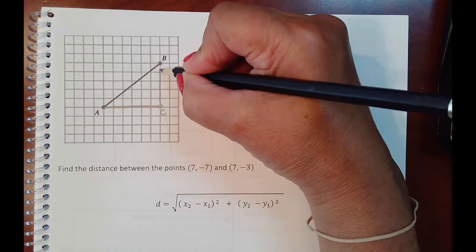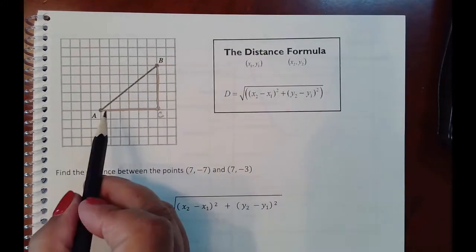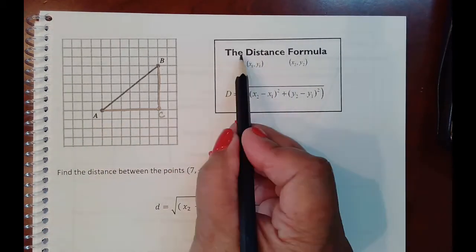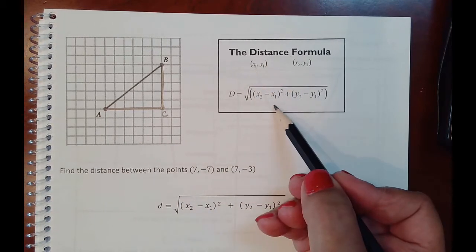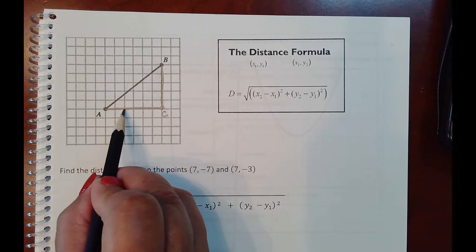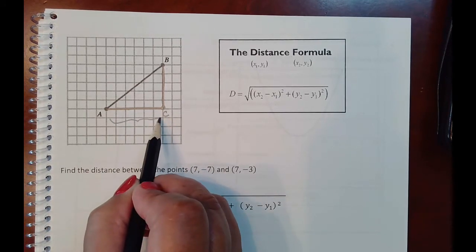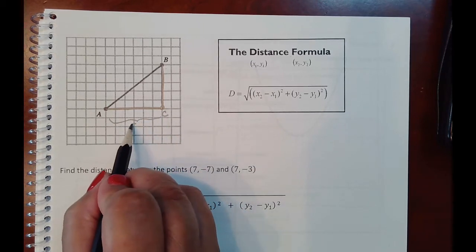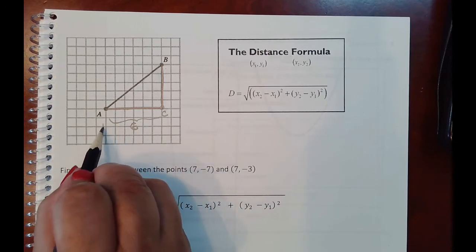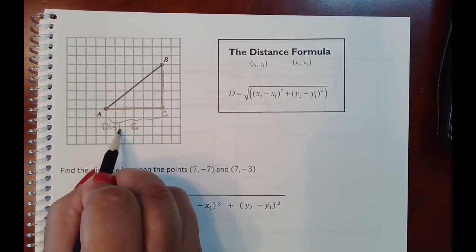And let's say that I had 2 points that were vertically aligned like this. In this case, when they're directly across from each other, if I was to ask you what is the distance, you don't really need to use the formula because you can just count the number of spaces. 1, 2, 3, 4, 5, 6. So that would be the distance right there. The distance from A to C.